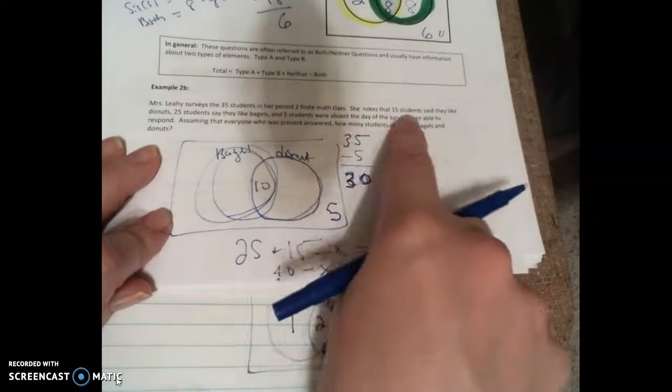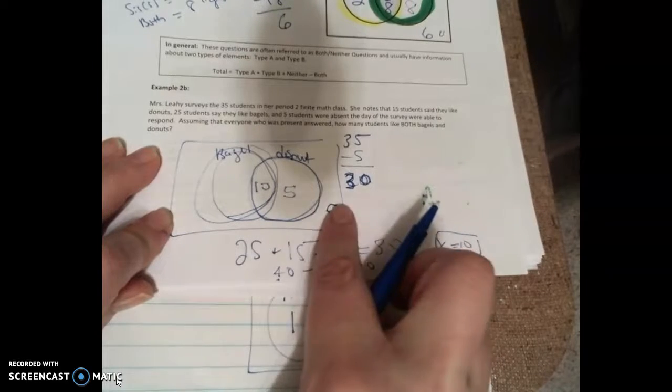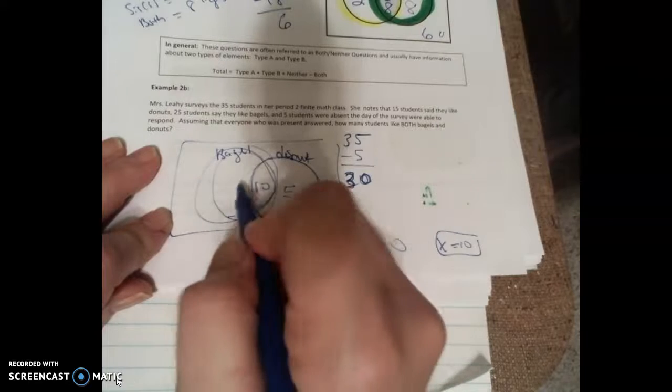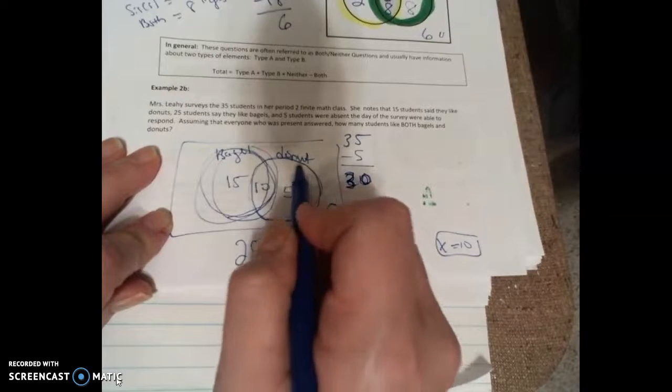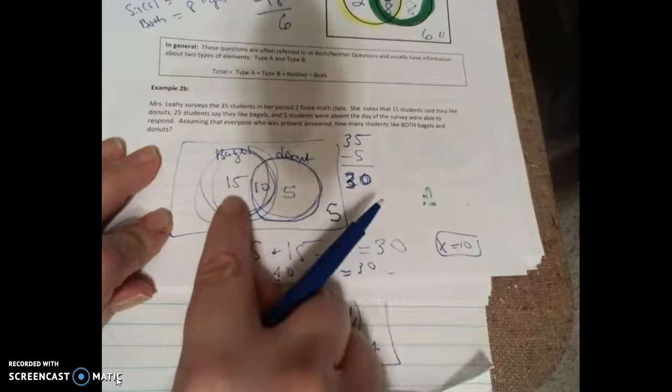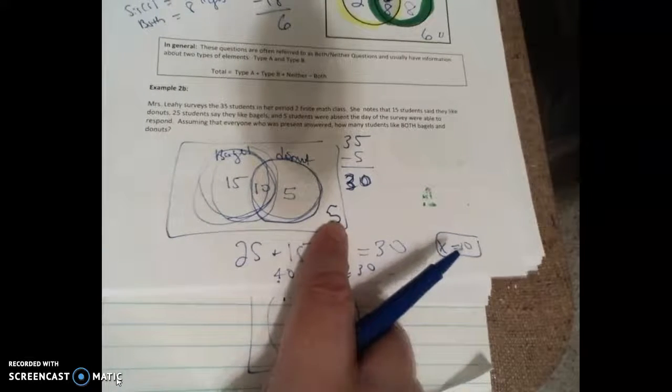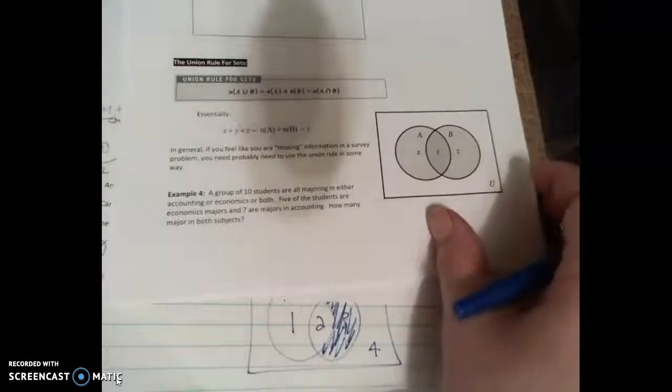All right, so 15 said they like donuts. 15 minus 10 is 5. So there's my 5. Okay, bagels are 25. 25 minus 10 is 15. So that gives me 25 people that like bagels, 15 that like donuts, and 5 plus 10 plus 15 is 30, 35 people total with the 5 who didn't vote. All right, so that's good. All right, let's try another one with a Venn diagram here.